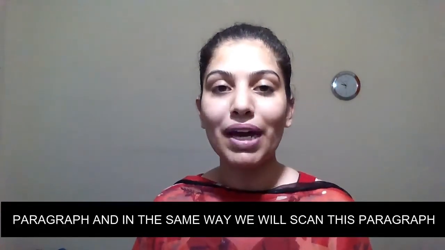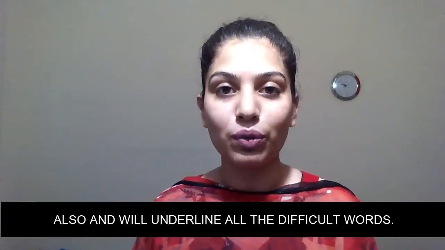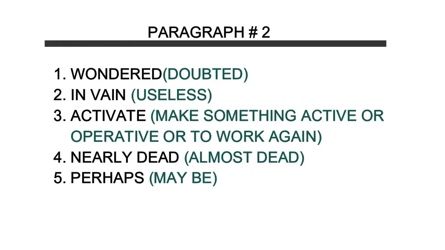Now move to the second paragraph, and in the same way we will scan this paragraph also and underline all the difficult words. First word in this paragraph is wondered. Second word is in vain. Third is activate. Fourth is nearly dead. And the last word of this paragraph is perhaps.